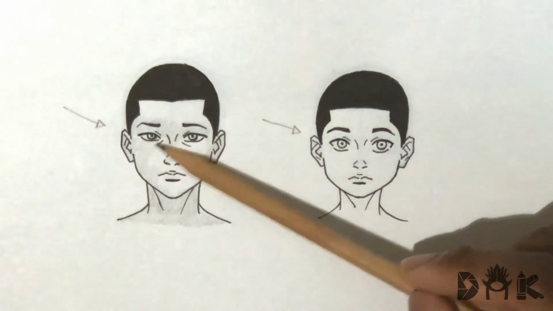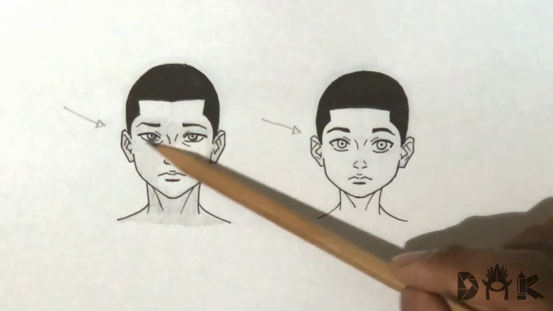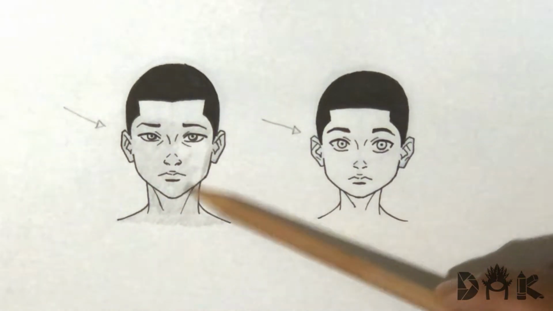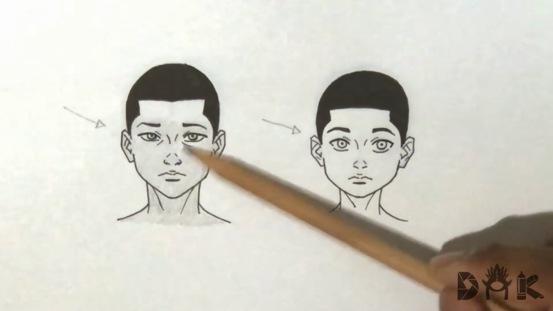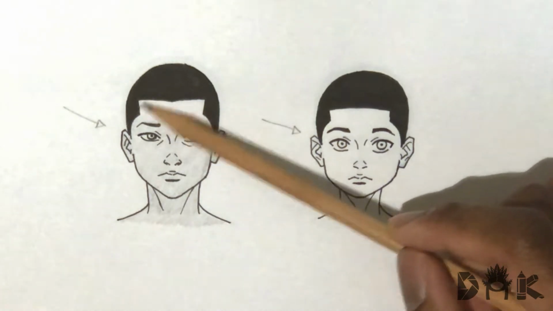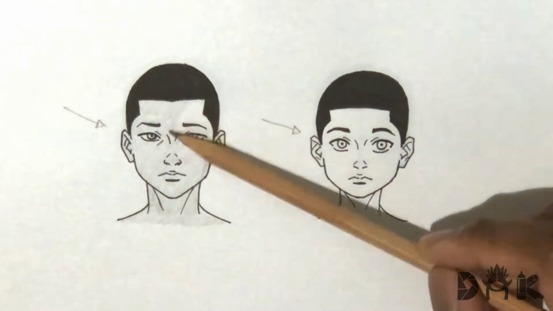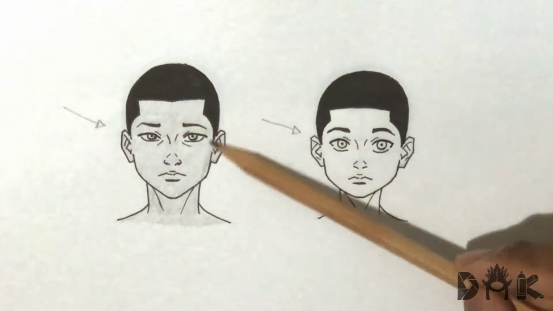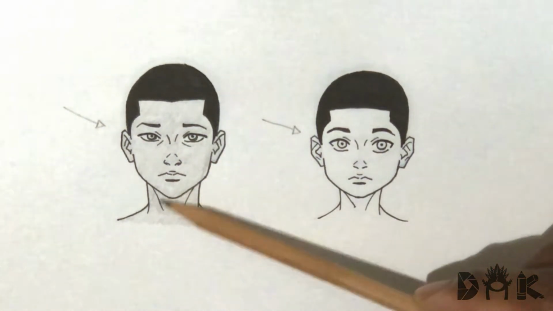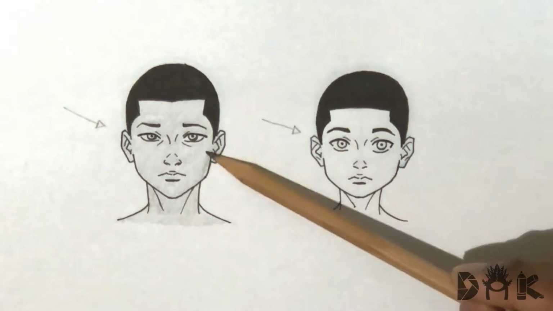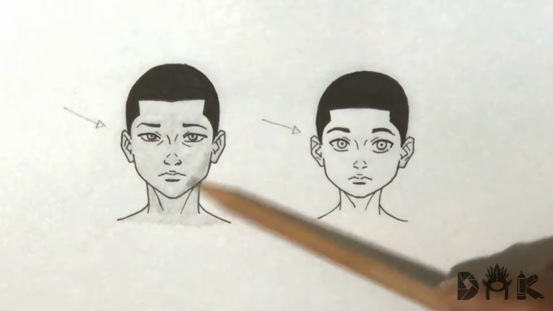Alright, perfect. So we just have a base shade right here. Now we could go in and start shading in the face.